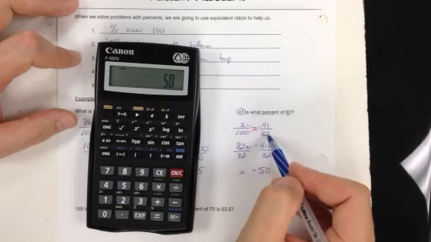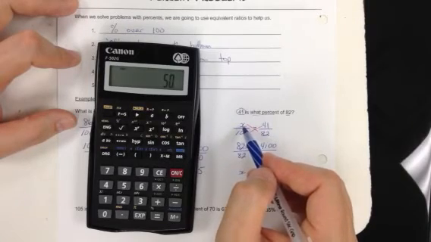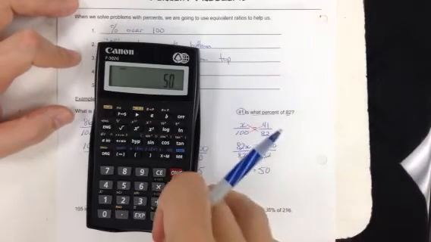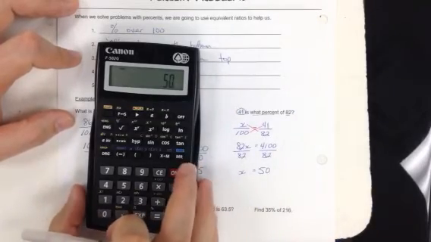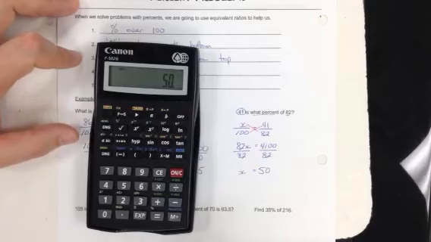And some of you might have noticed that when we set up our proportion here, if you notice that 41 is half of 82, well, half of 100 is 50. So sometimes you might be able to just pull the numbers out when you look at the relationships between them. If not, follow these 5 steps. Your calculator will help you through.